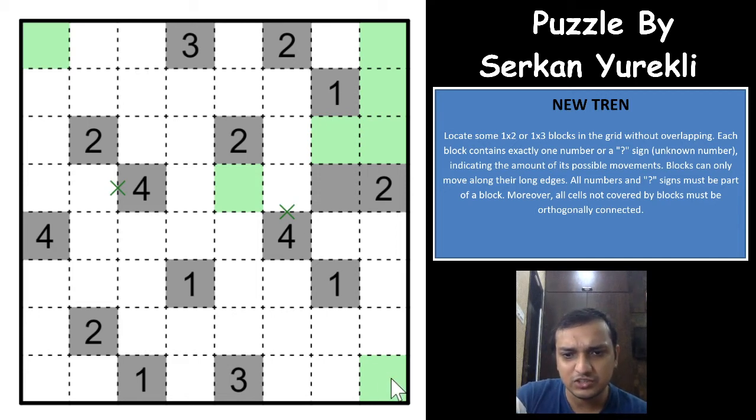So this unshaded cell will have to go this way, right? This would have to be an unshaded cell, because this unshaded cell will have to go out this way only.